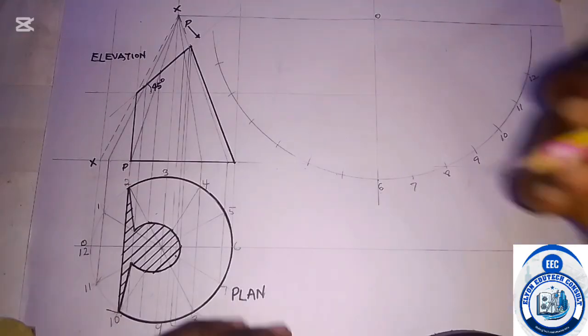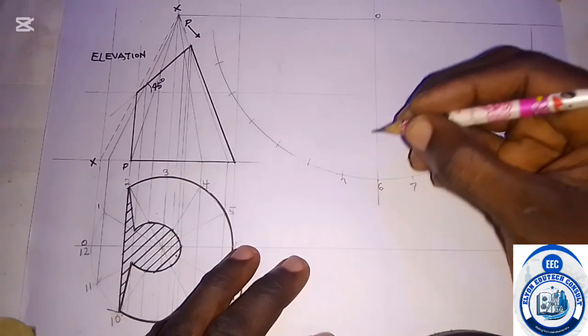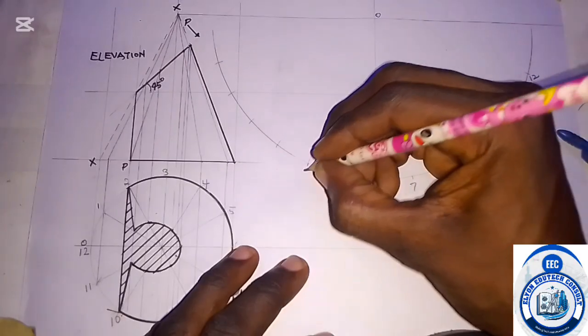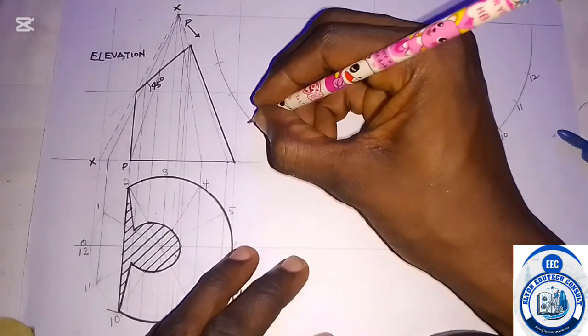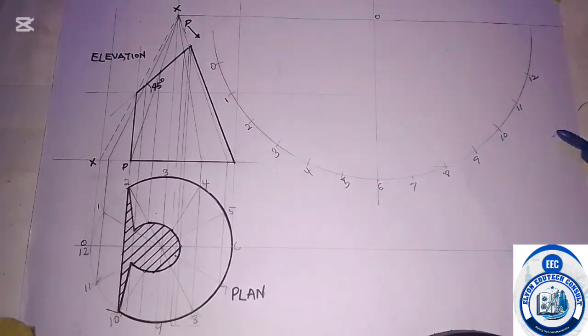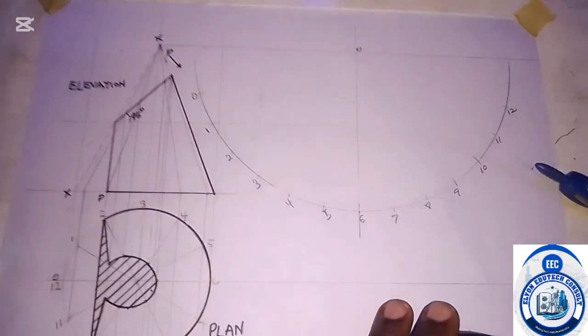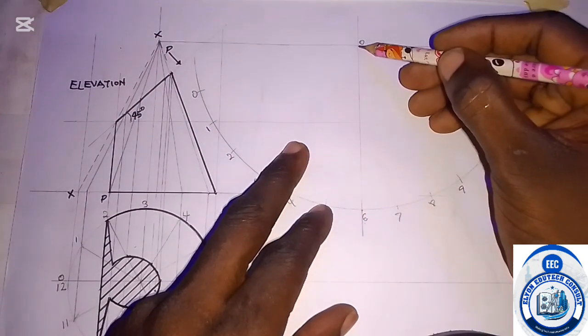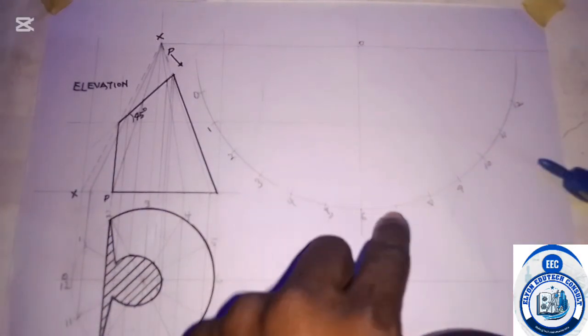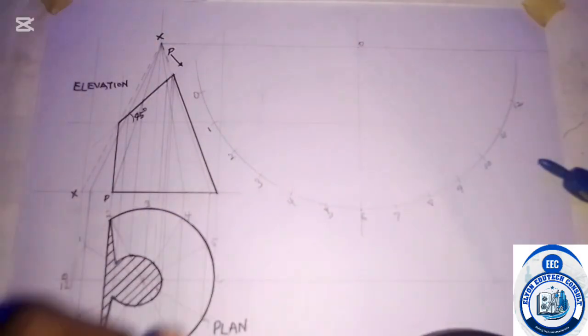So this will be 5, 4, 3, 2, 1, and 0. The next thing I'm going to do, I'm going to radiate lines from this O to touch each of these divisions I have here. That's what I'm going to do now.